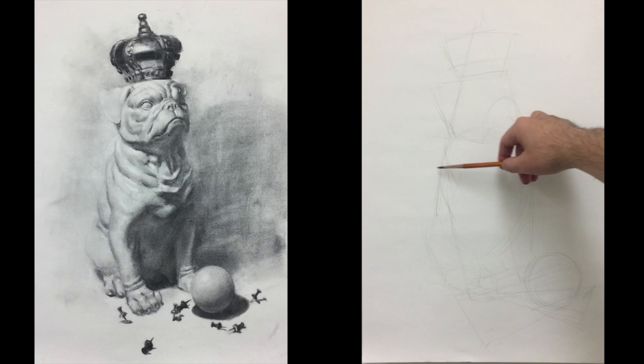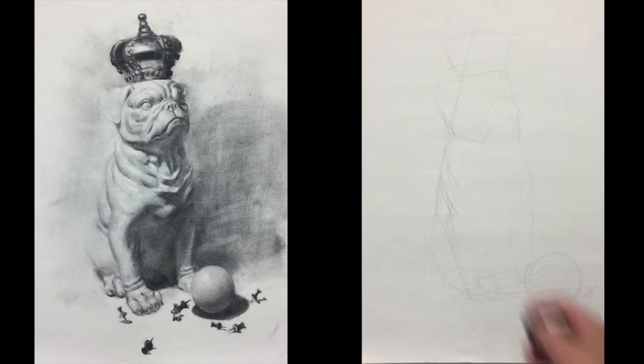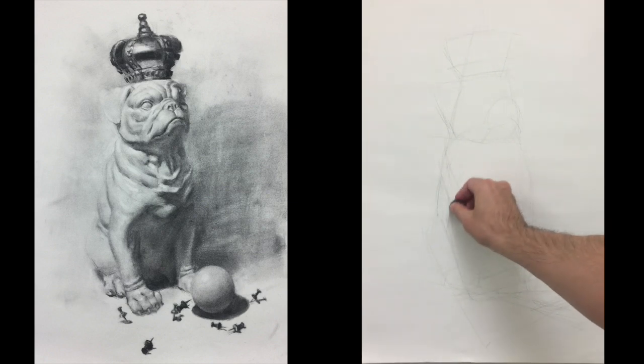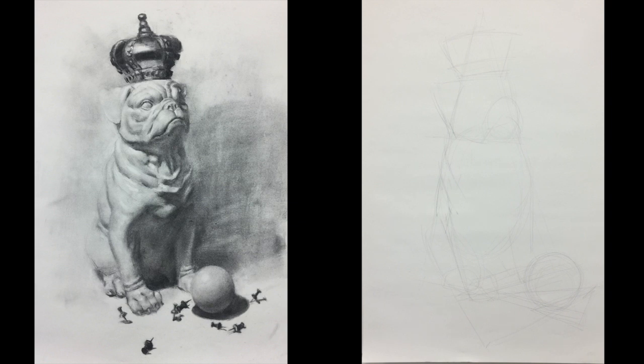Angle, come back in. Stomach comes in this way.